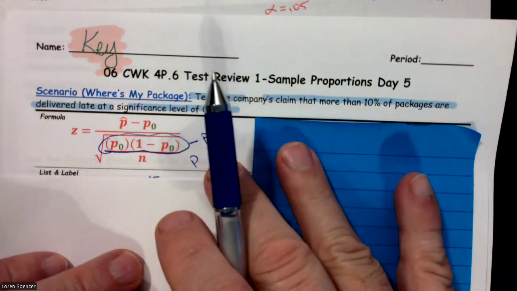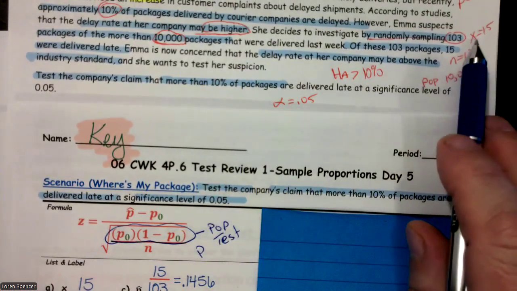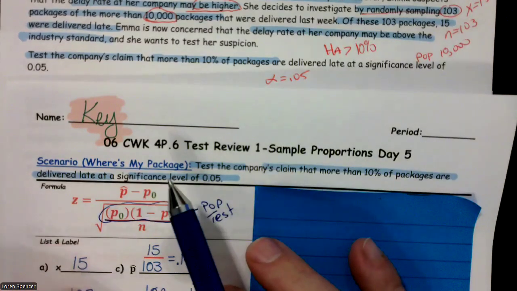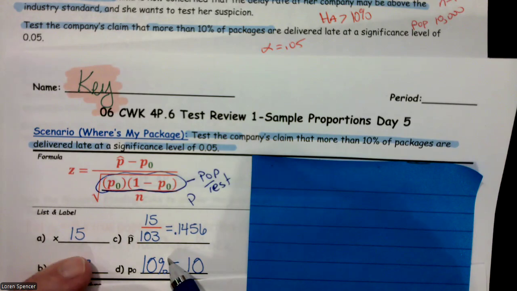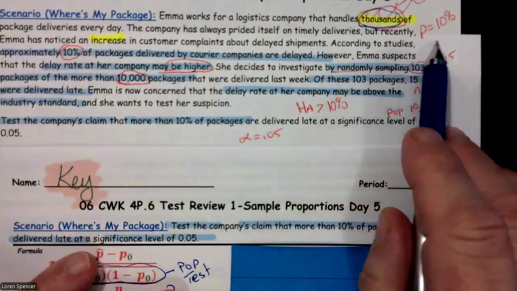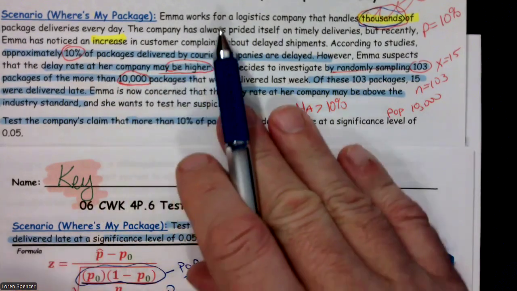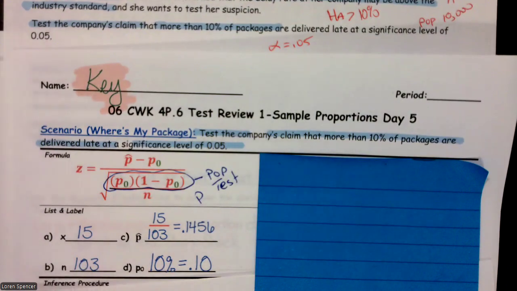Our information, we've already collected it. 15 packages out of the sample size of 103, which is right here. And they told us the population claim up here was 10% of the packages are delivered late or delayed. They did not give us P hat, so we had to calculate that.